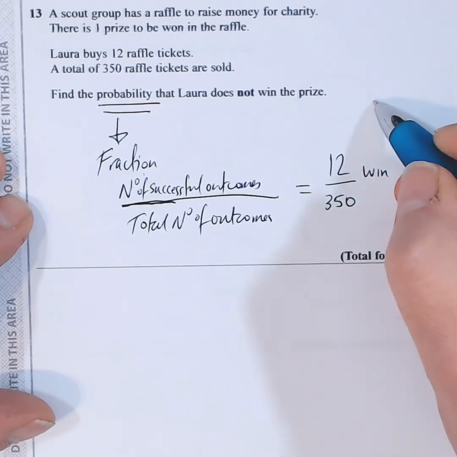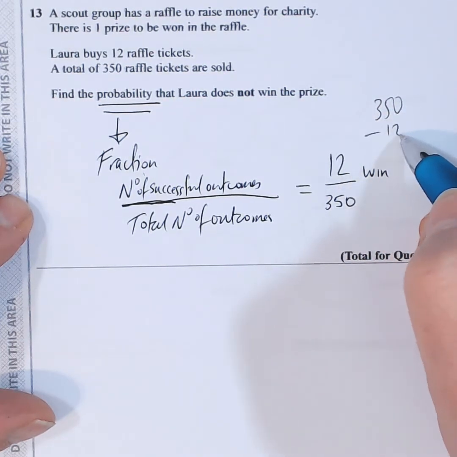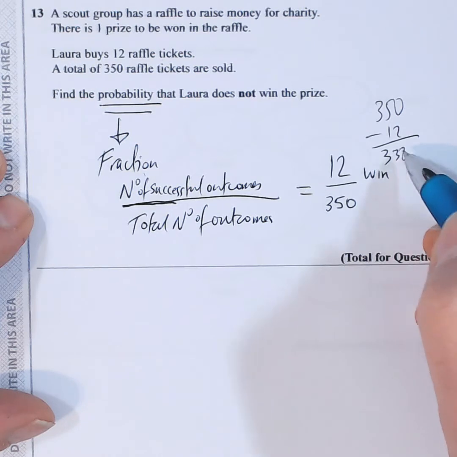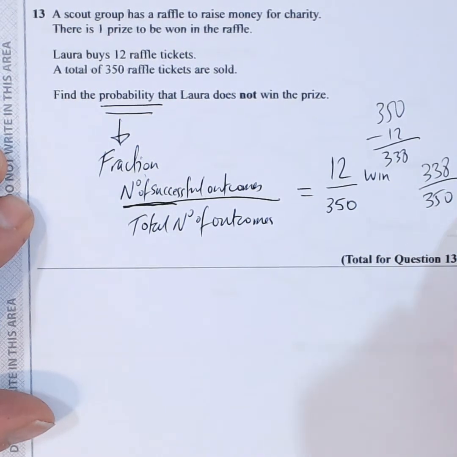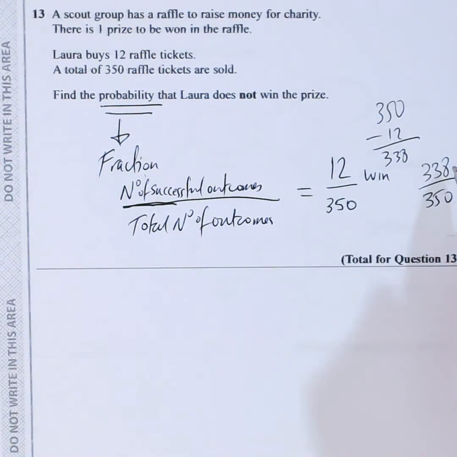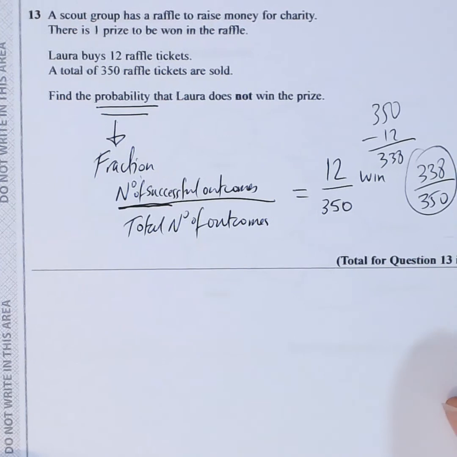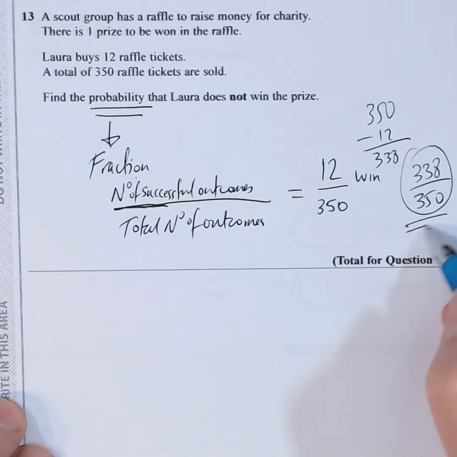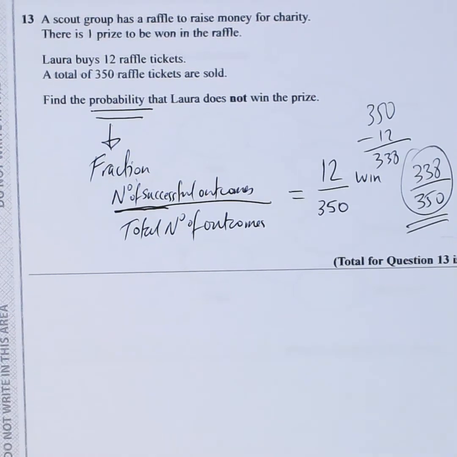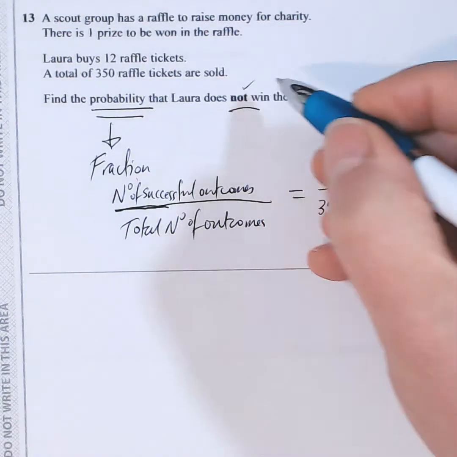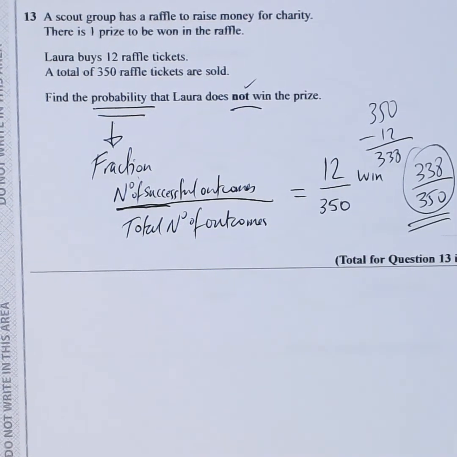So we take 350, take away the 12, 338, so there'll be 338 chances of her not winning. So the probability of that happening is 338 over 350. So that would be the answer to the question. Okay. Again, going through, reading through, making sure we're actually doing what the question wanted.